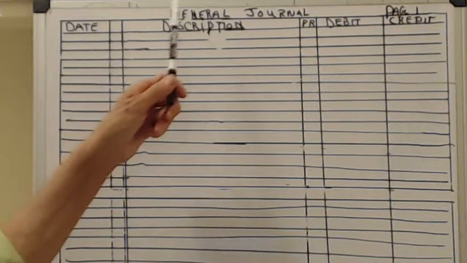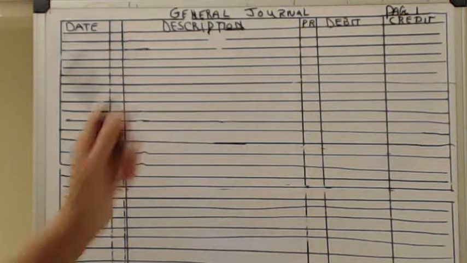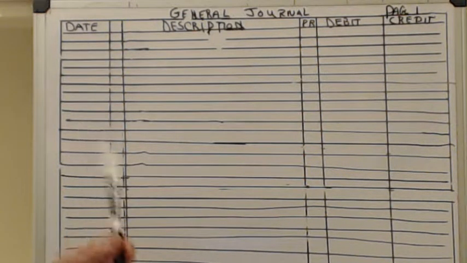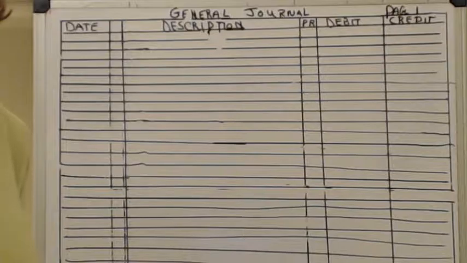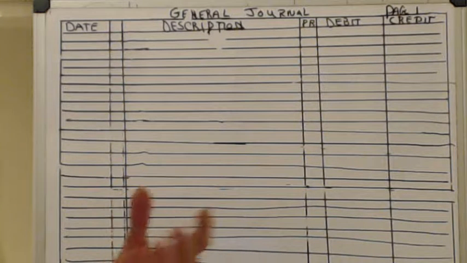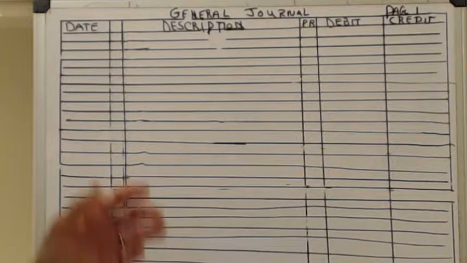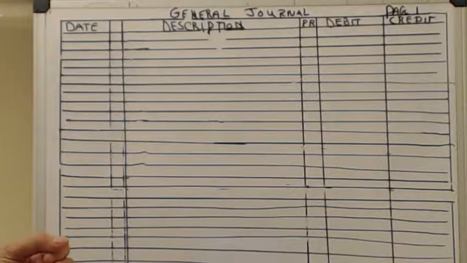Now if you notice, this journal is called a general journal, and this is a journal where any type of transaction can be recorded. Just like general admission to a concert, anyone can go in. There are no special seats. This journal allows that. Later on, you may be learning that there are special journals where only certain transactions can go in. But this journal, any type of transaction can be recorded.